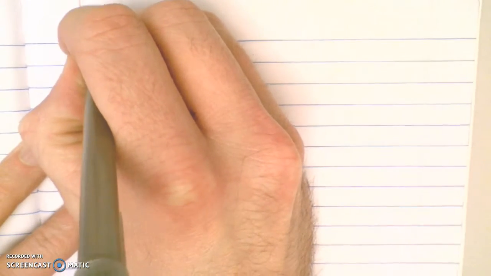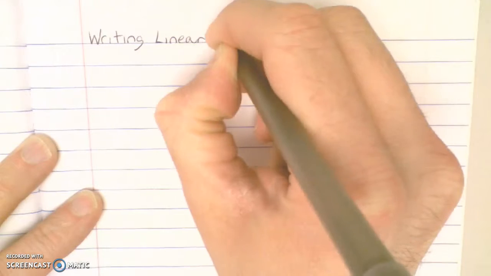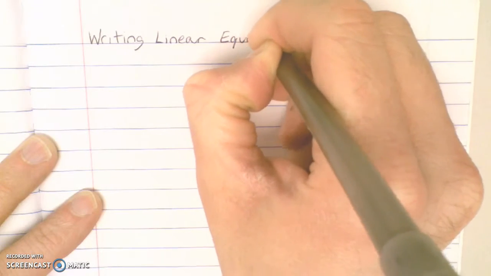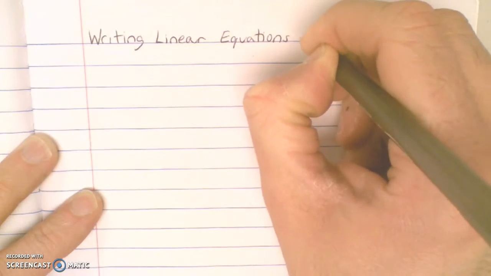In this video, we're going to look at writing linear equations. And we're going to keep working with the slope-intercept form. So we're going to work on writing linear equations in slope-intercept.